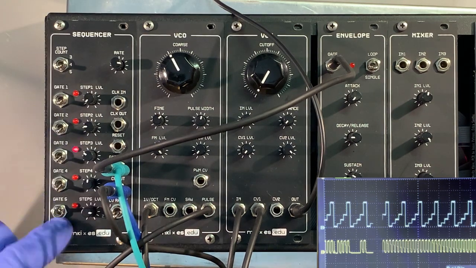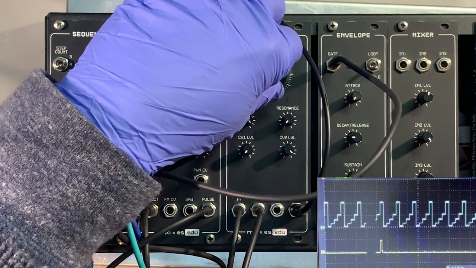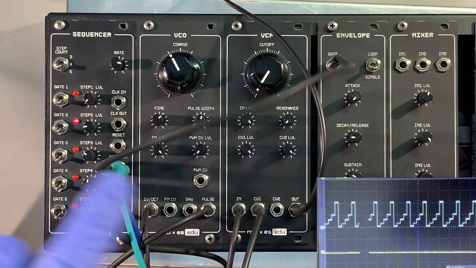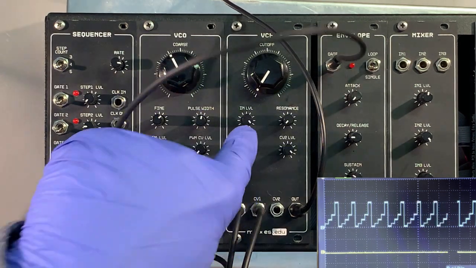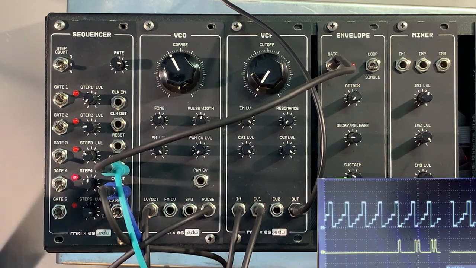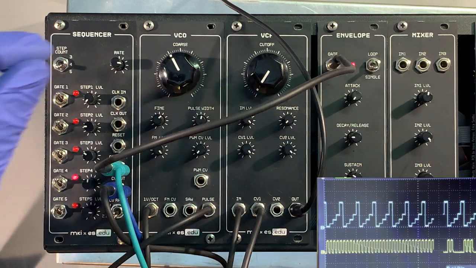So with all of the gates off, just listen to the melody droning there. And if we turn up the effect of the envelope a little bit on the filter and start flipping gates on, we'll start hearing something a little bit more musical.